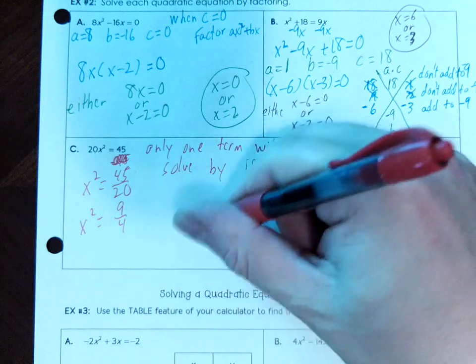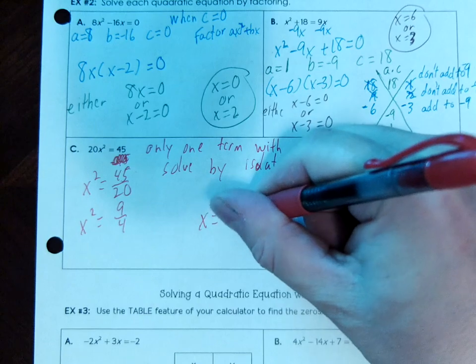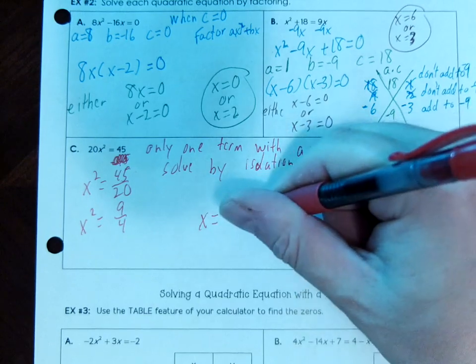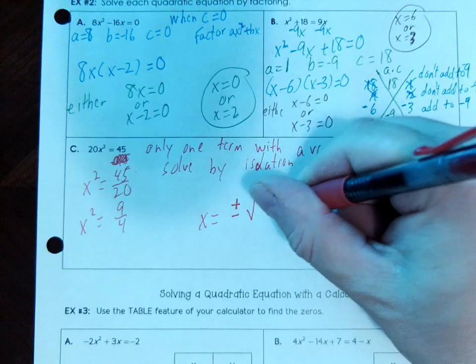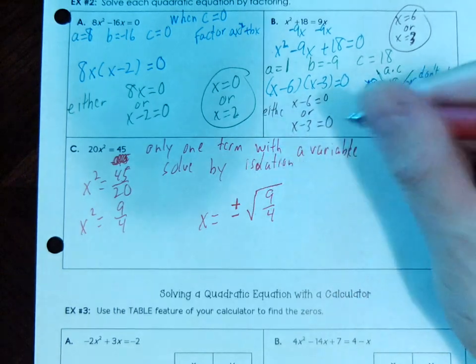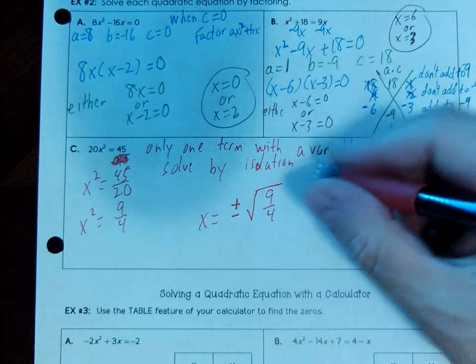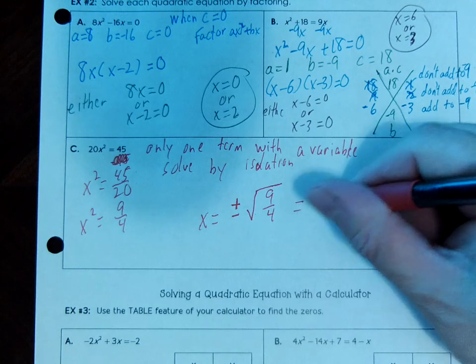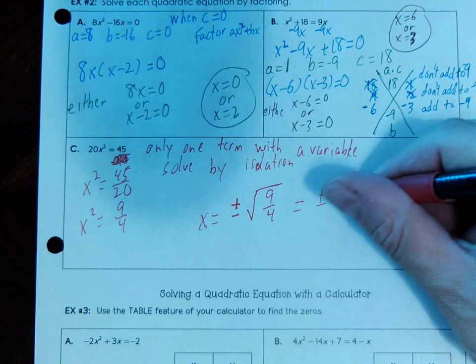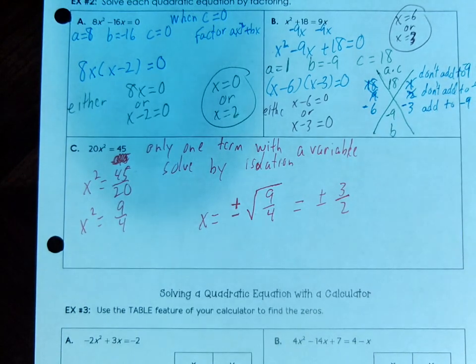So x is equal to either a positive or a negative. When you take a square root of both sides, you get a positive and negative value, the square root of 9/4. Which you can actually take the square root of top and bottom separately and make that into 3 and 2. Positive and negative 3/2. Here would be a good time to check my work, because I got a fractional answer.